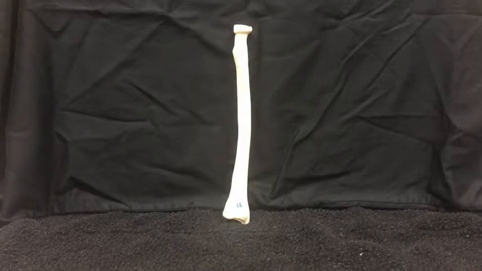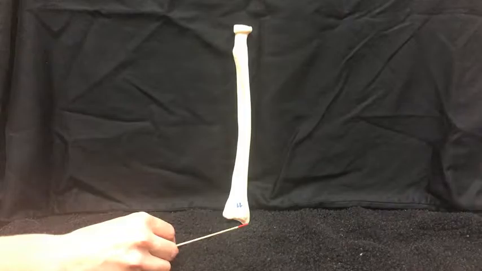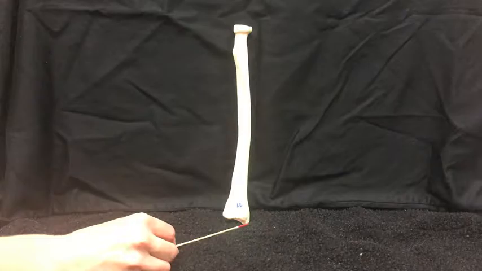The styloid process and the ulnar notch are also located on the distal end of the radius. The styloid process is a small pointed projection that is located on the lateral aspect of the distal end of the radius. The styloid process serves as a point of attachment for the radial collateral ligament of the carpus. The radial collateral ligament functions to limit deviation of the ulna at the wrist.